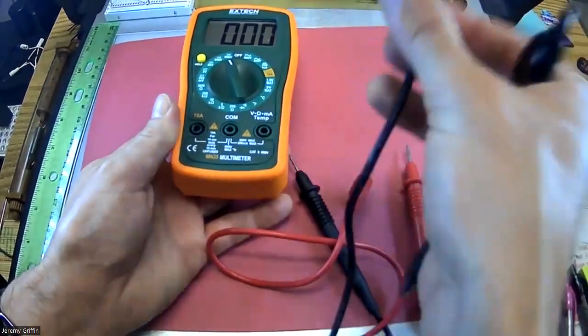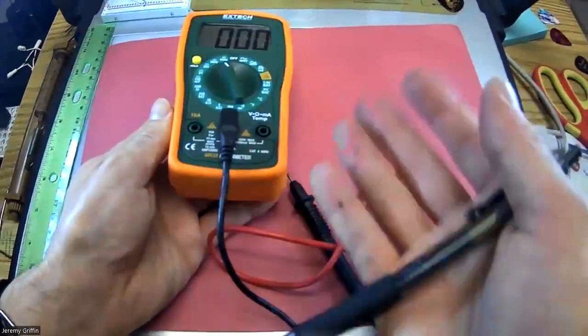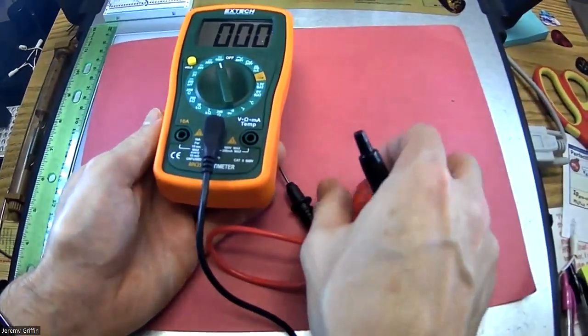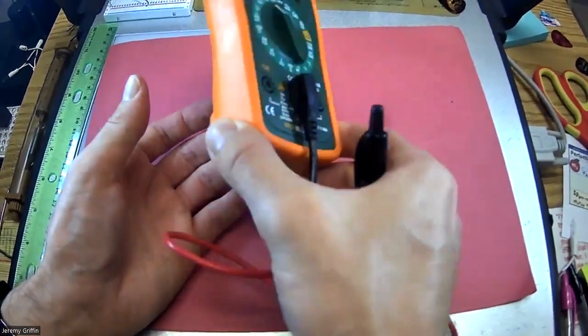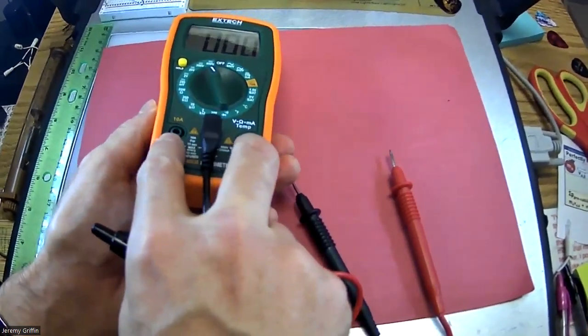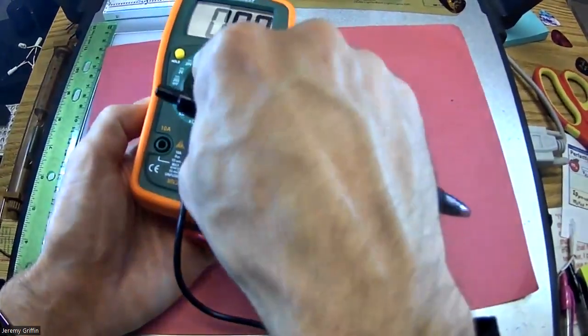So always take your black lead and plug it into the one that says COM. That one you can just permanently leave there. You don't even have to take that one out. But whether you're measuring voltage or current, there's some internal wiring where it's actually going to measure it different ways. So this was plugged into this one for voltage when I had to switch over to voltage.